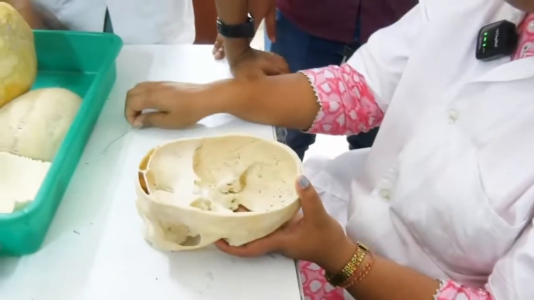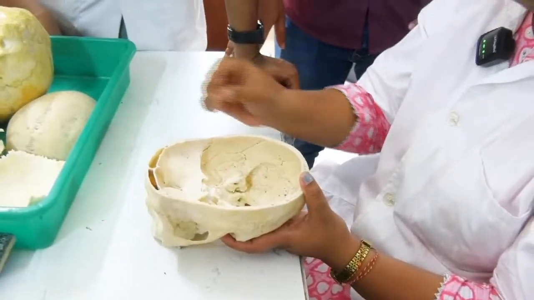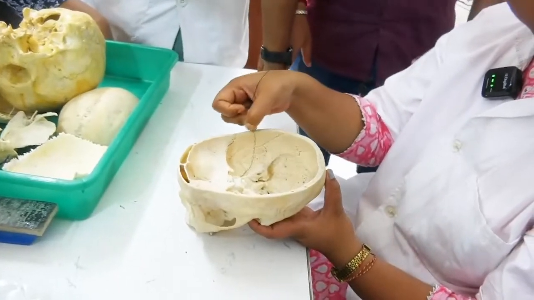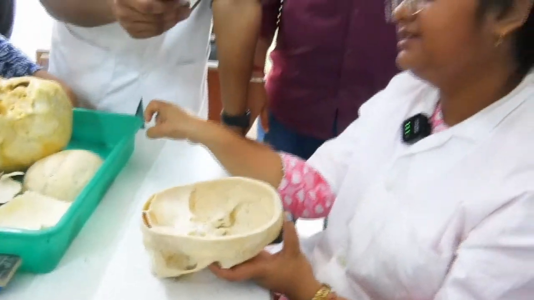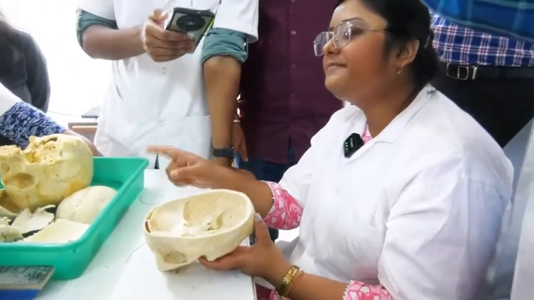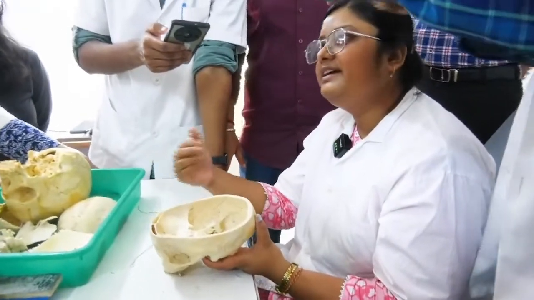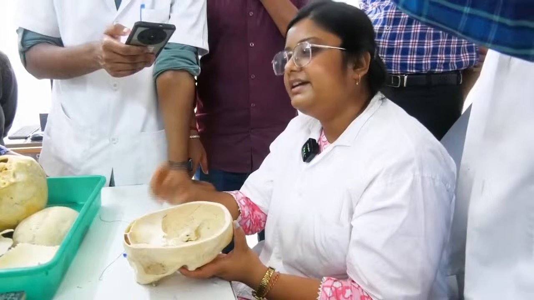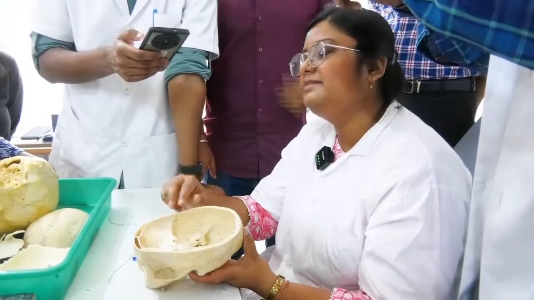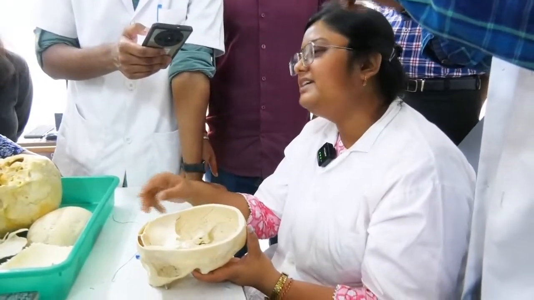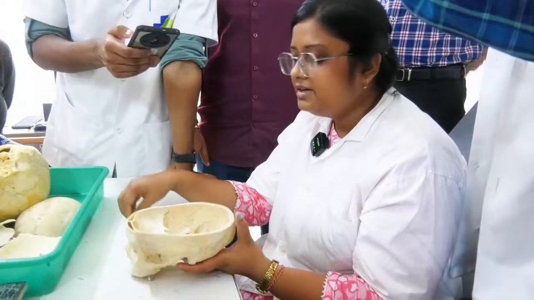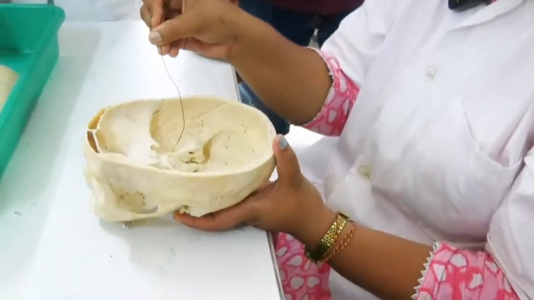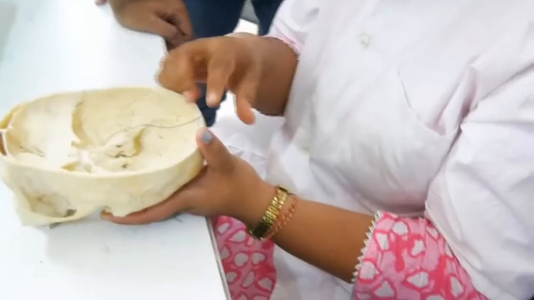After that, this oval foramen here is the foramen ovale. Foramen ovale gives passage to the mandibular nerve, the third division of the trigeminal, then the accessory meningeal artery, lesser petrosal nerve, and the emissary veins. And just behind this foramen ovale, a small foramen is present here.